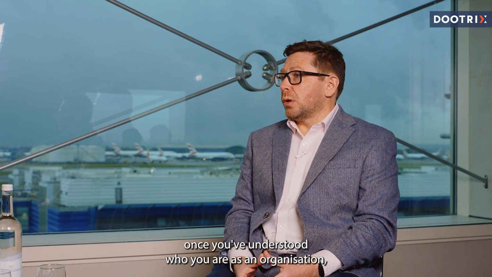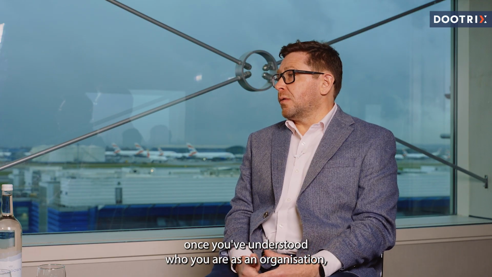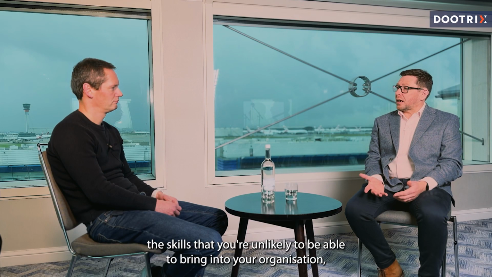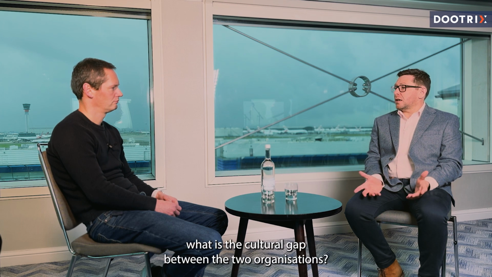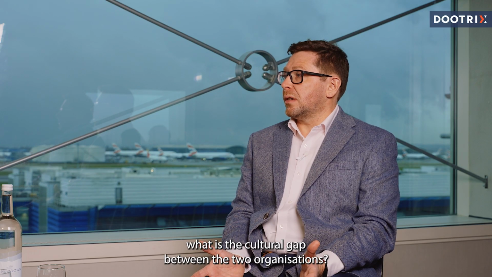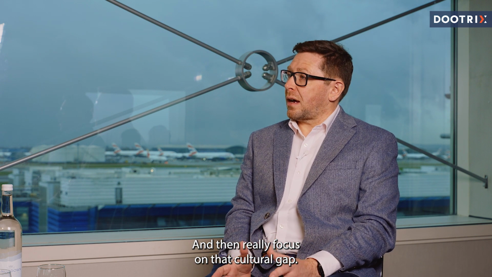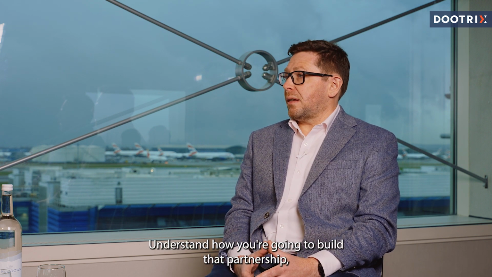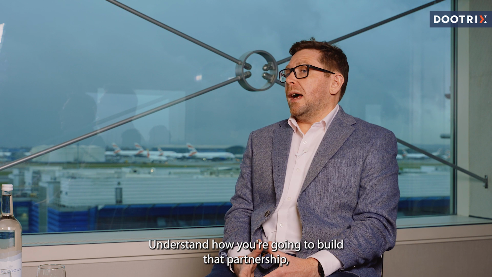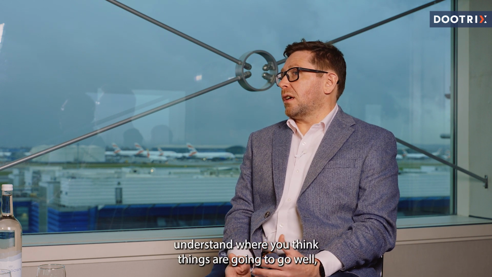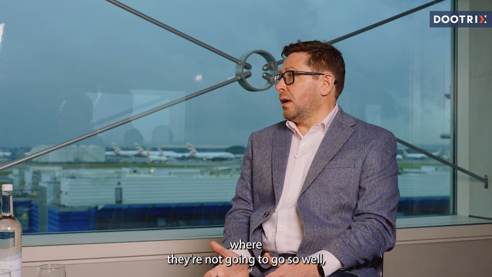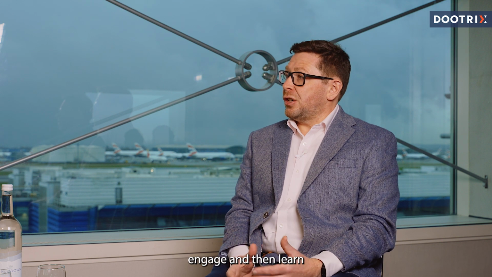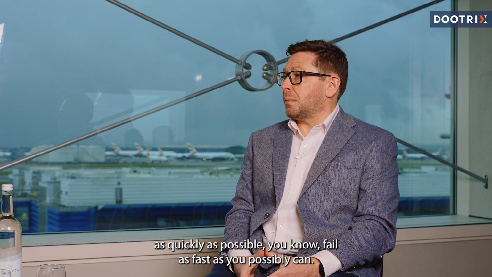And then once you've understood who you are as an organisation, the skills that you're unlikely to be able to bring into your organisation, the next thing is, well, what is the cultural gap between the two organisations? And then really focus on that cultural gap, understand how you're going to build that partnership, understand where you think things are going to go well, where they're not going to go so well, engage, and then learn as quickly as possible.